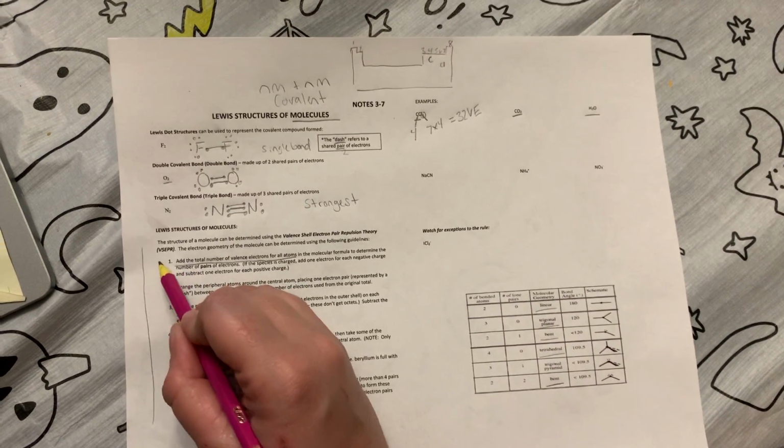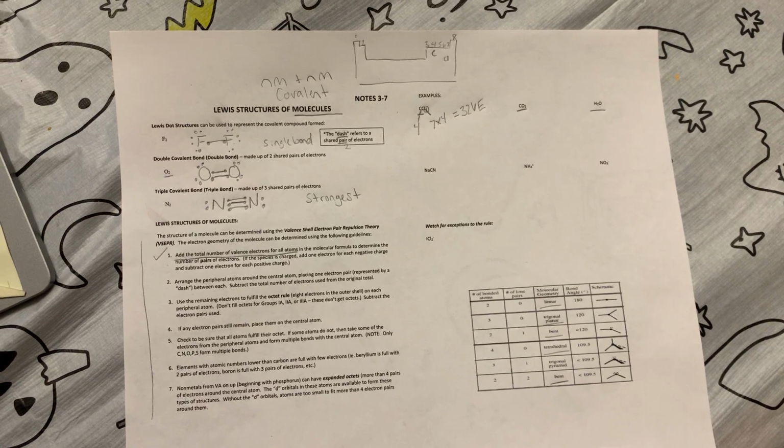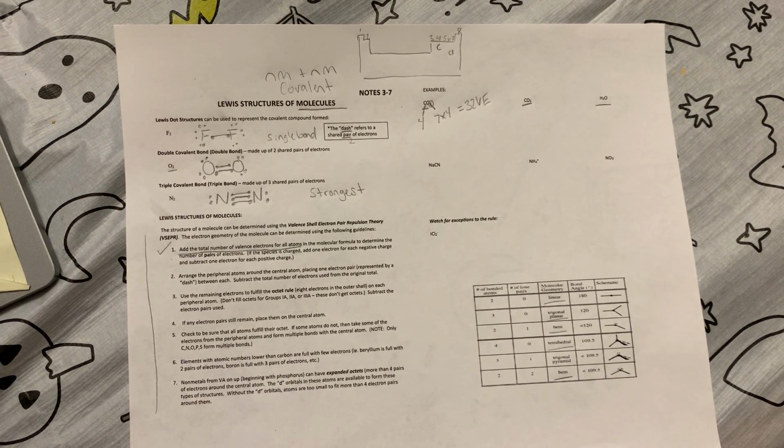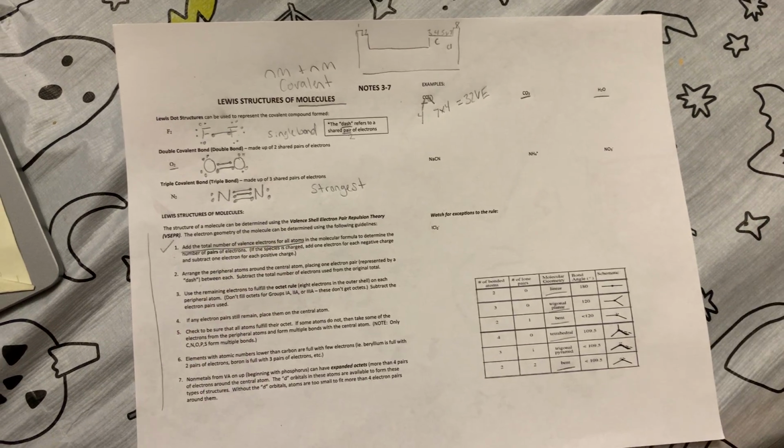So that's my check 1. I did my rule number 1. Counted up my valence electrons. I have to use all 32. They have 32 to share of their valence electrons.